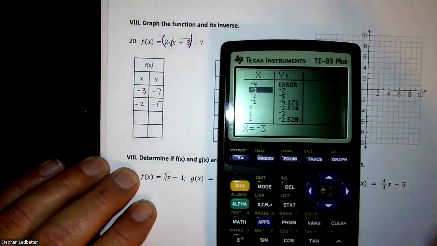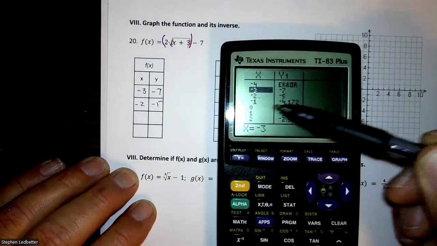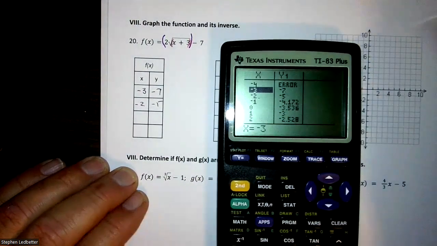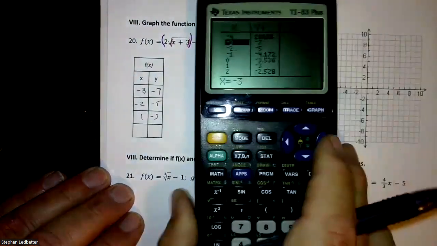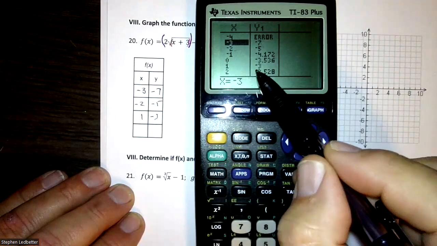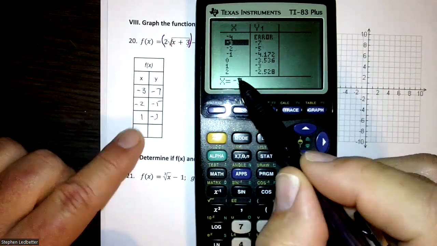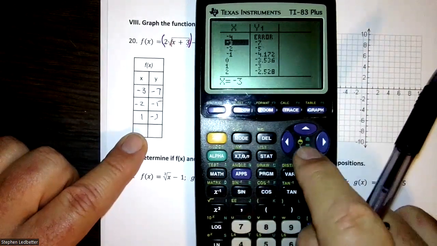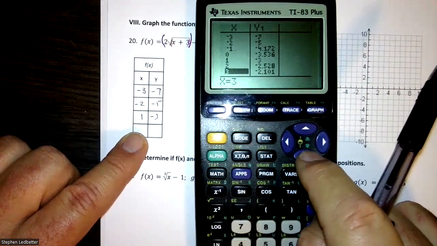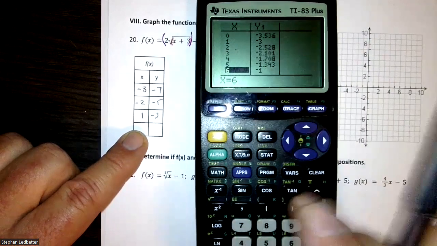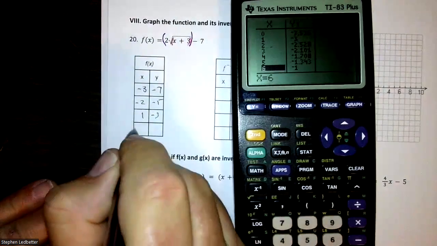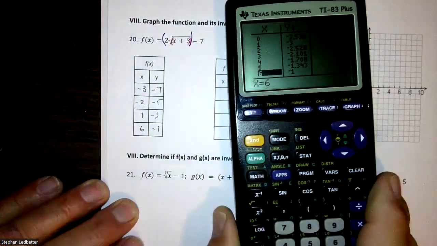Okay, what's my next whole number? It's not negative 1. It's not 0. Oh, 1 and negative 3. And then 1, negative 3. That's 2. We need one more spot. You can see. So 2. No, so I'm going to scroll down. Oh, 6 and negative 1. Okay, so there it is.